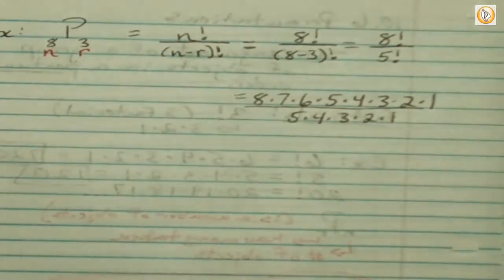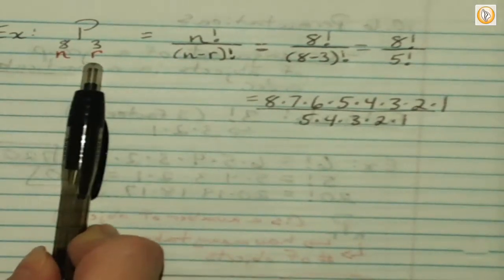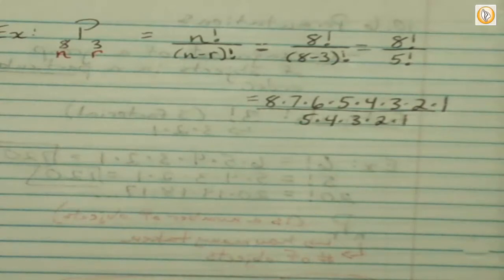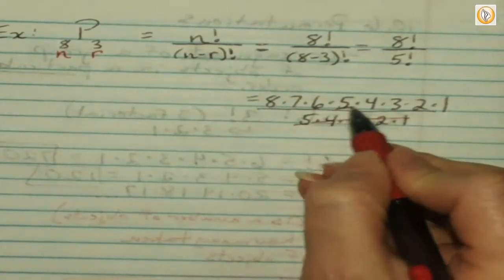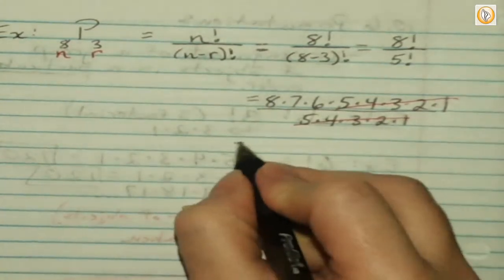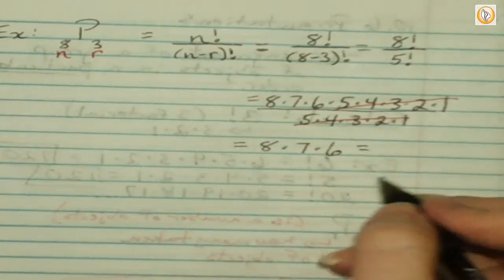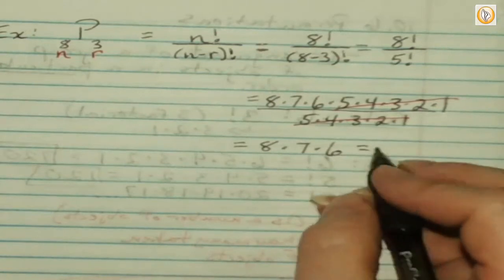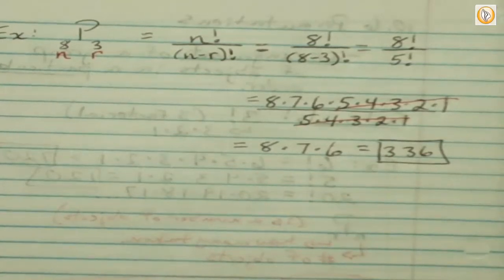Make sure you are writing all this down. Everything I write, you are writing. If I write an N and an R right here, then you better have it in your notes. All right, now we can cross things out to make it easier. I have 5, 4, 3, 2, 1 on the bottom, and I can cross that out on the top. I have 8 times 7 times 6. If you were to work this out, whether you have a calculator or not, you would get 336 as your answer. Any questions?